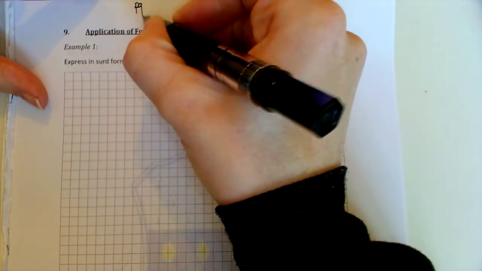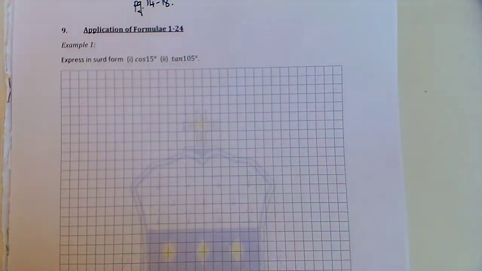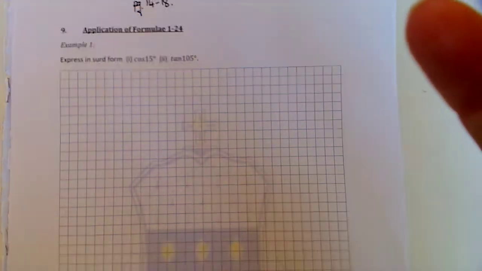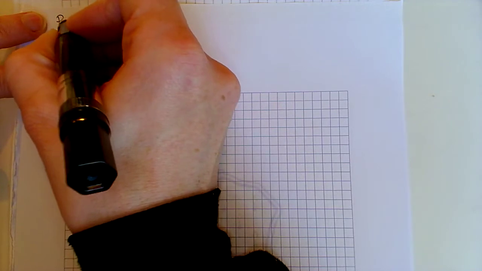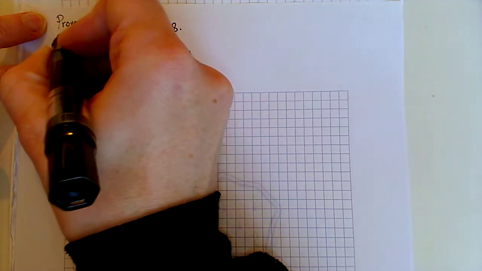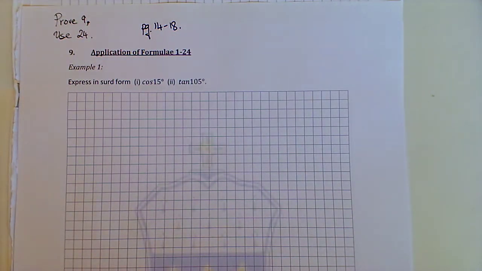Now, those formulae are between pages 14 and 18 of your log tables. So page 14 to 18 of your log tables. And this isn't something that we'll be learning off as such. We just need to be able to use those formulas. We don't have to prove them all. We only prove 9 of them. So we prove 9, but we must be able to use 24 of them. And you can just look them up and figure out which ones are best.